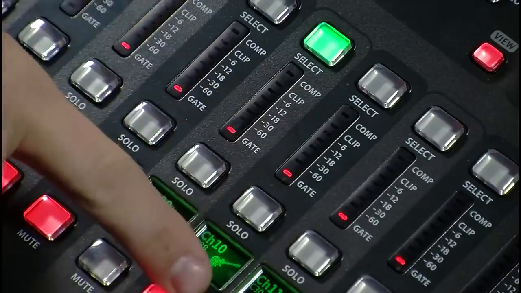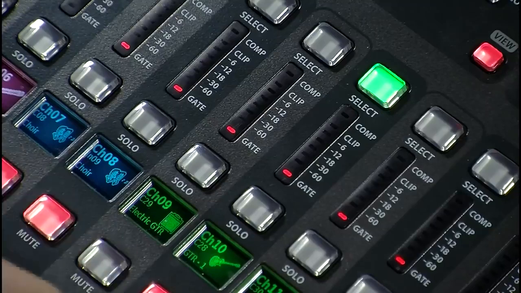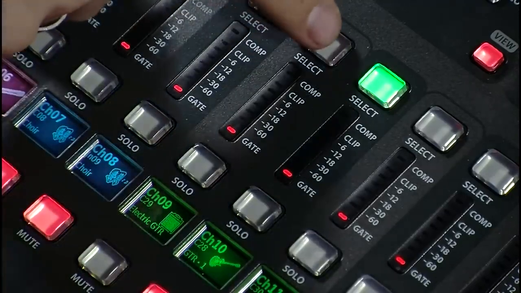So if I was wanting to select guitar 1 to the right, I would just press the select button. And now the whole top of the board is going to be dedicated to adjusting this channel. And then if we were wanting to adjust the electric guitar, we would press select.